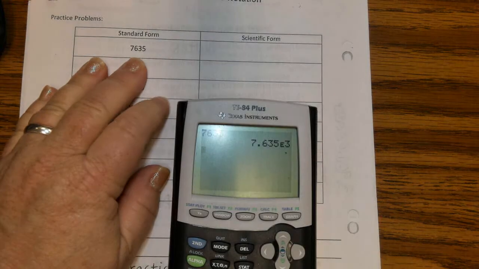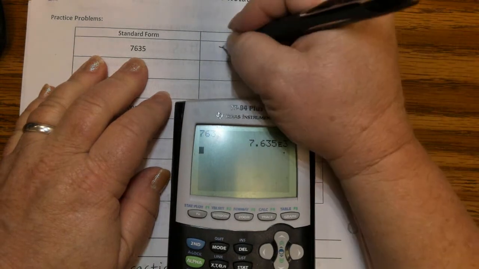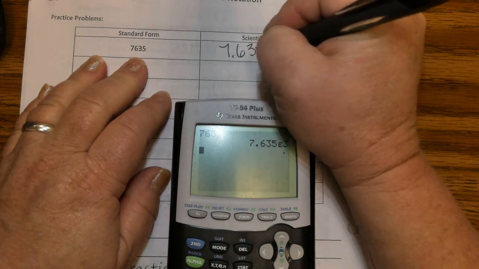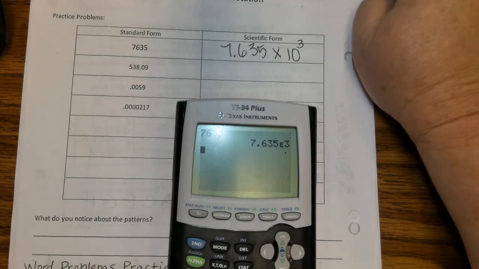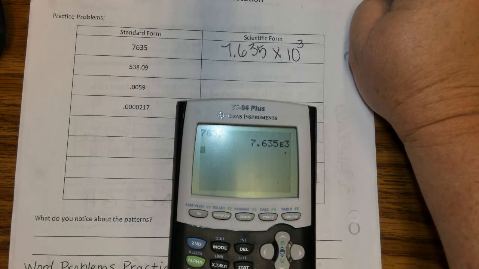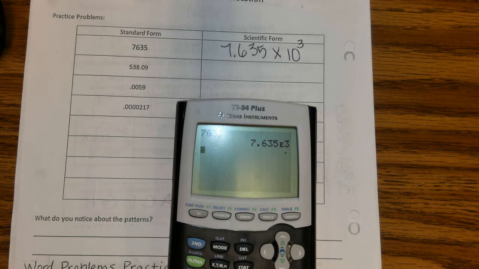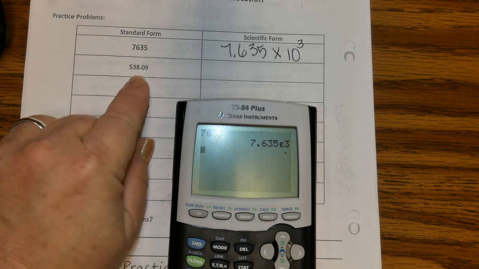So all I have to do is write 7.635 times 10 to the power of 3. Come on, stay focused. Easy enough?